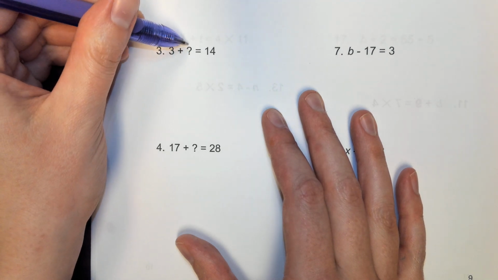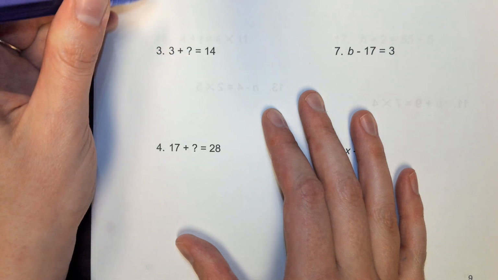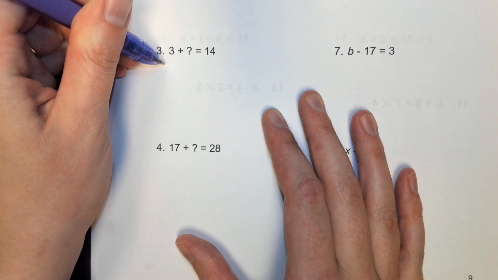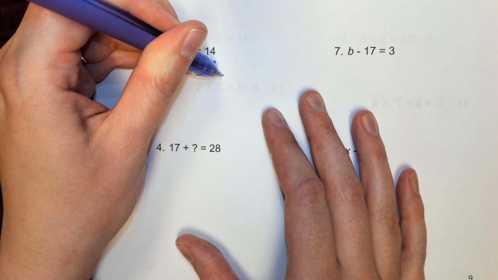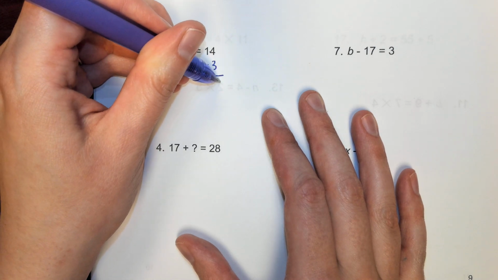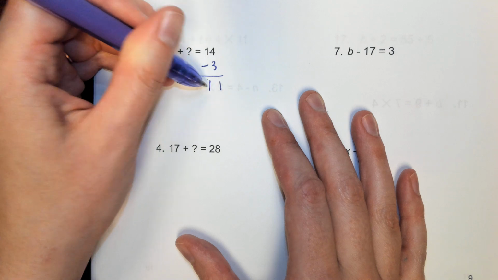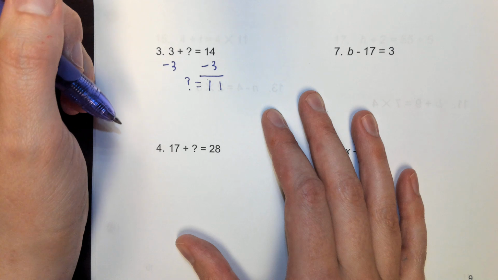So this is our mystery number here, right? And to figure out what that is, we're going to do a similar process as we did above. So we're going to subtract 3 on both sides of our equation. Alright, and 14 minus 3, we can just say 4 minus 3 is 1, and then we bring down that 1. We get 11. So our mystery number is going to equal 11.